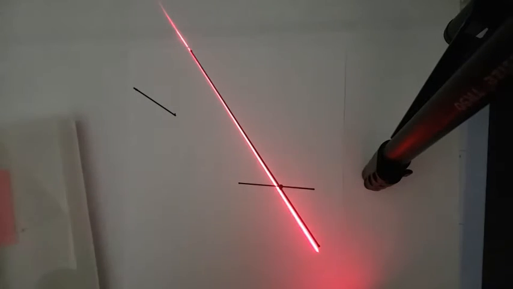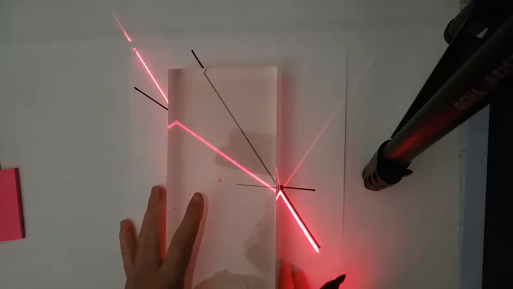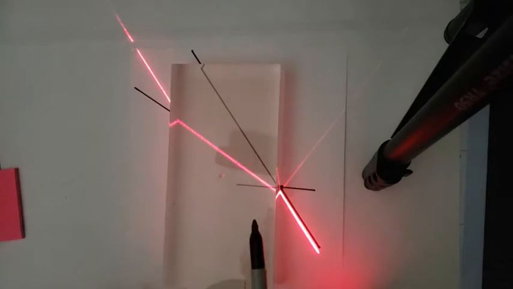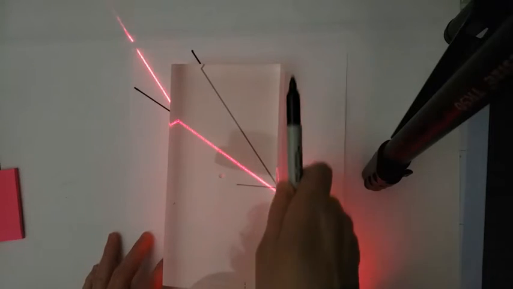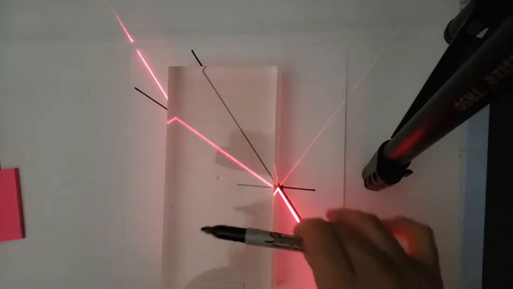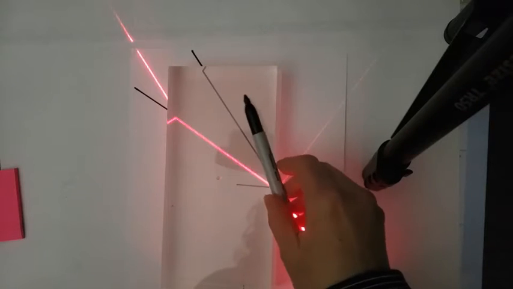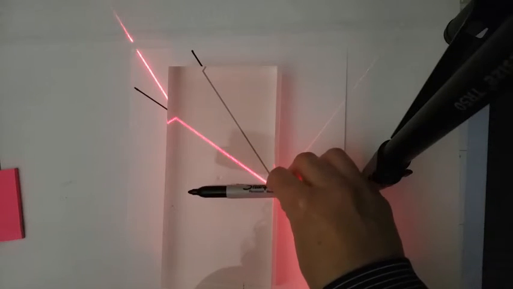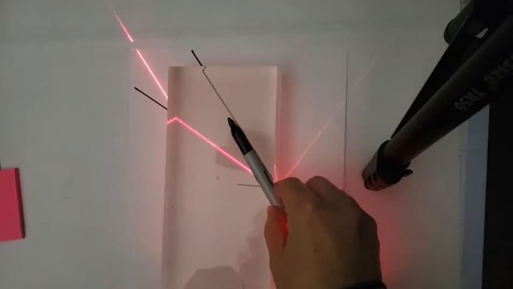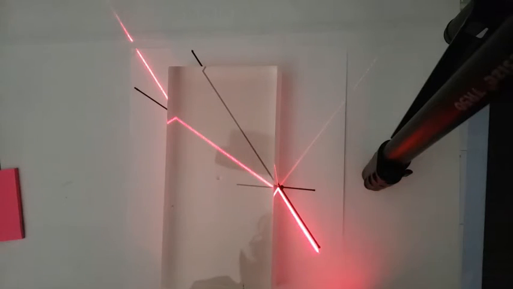All right, so I'm going to put my plastic back. I think it was there. All right, so my black line is perpendicular to the surface. Didn't quite line it up. There it is. All right, so my black line is perpendicular to the surface, and what we see happening is it's moving towards the normal, and that's the way we talk about it. That's the terminology we use. So our beam used to be here, but it's actually bent towards the normal. It's gotten closer to the normal.